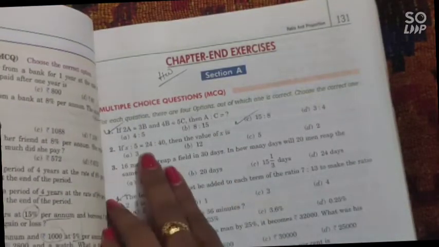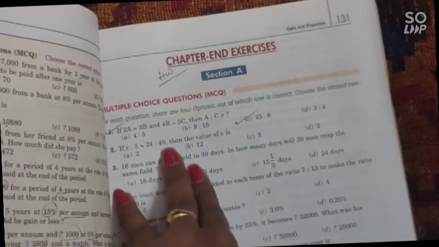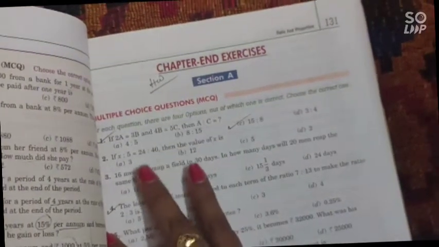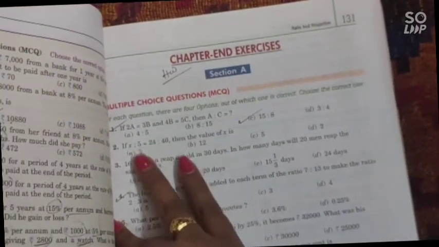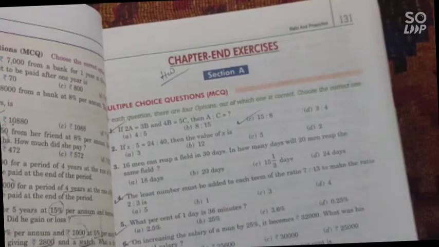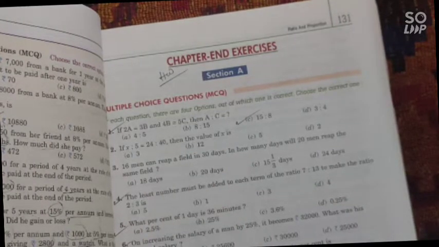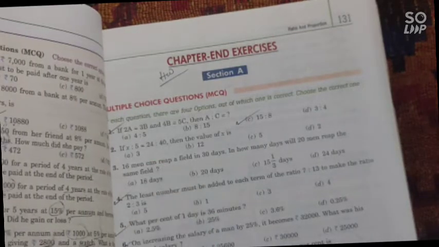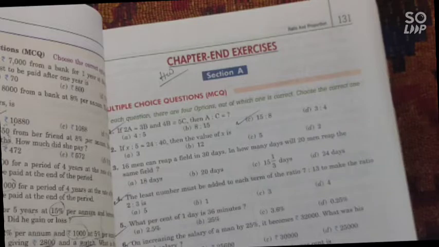Next. X is to 5 equals 24 is to 40. You have to find the value of X. So X by 5 equals 24 by 40. By doing the cross multiplication and shifting the value from left to right or right to left, you can find the value of X. You have solved this type of question in the previous exercises and assignments, so I hope all of you can solve this.